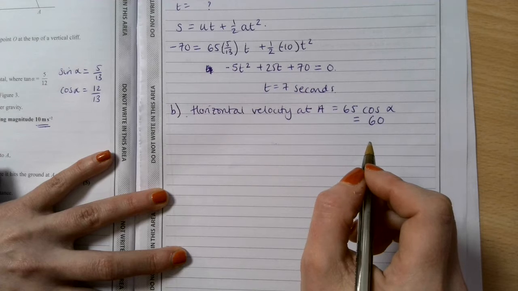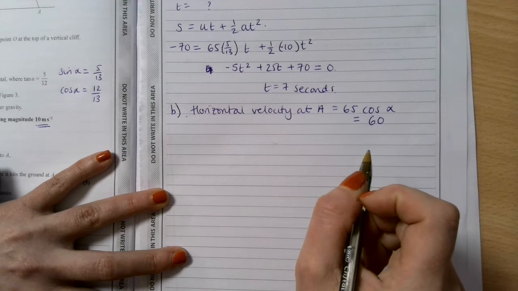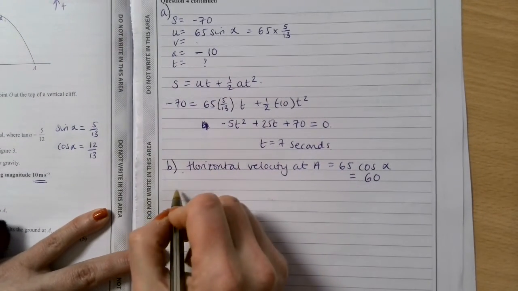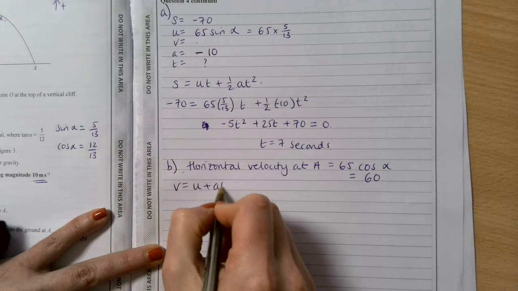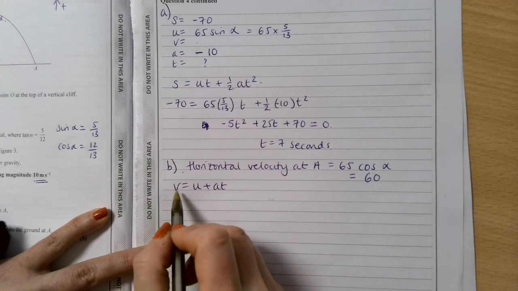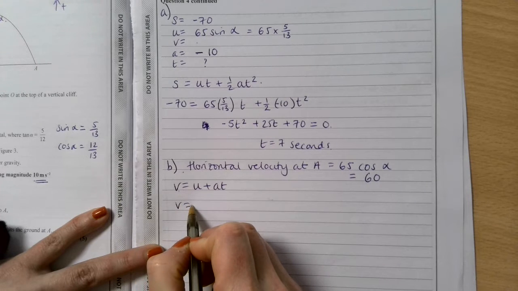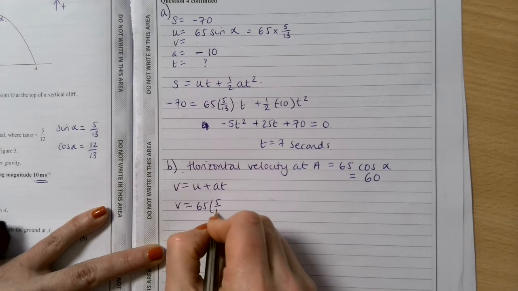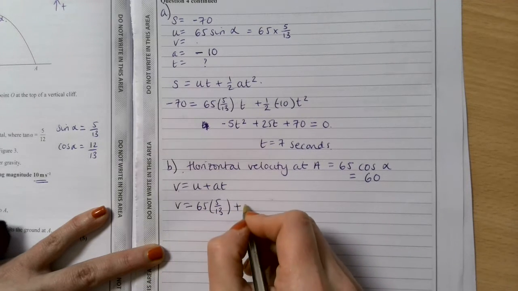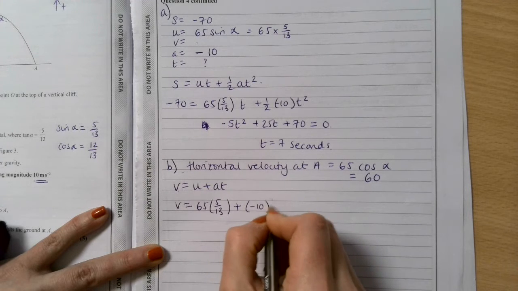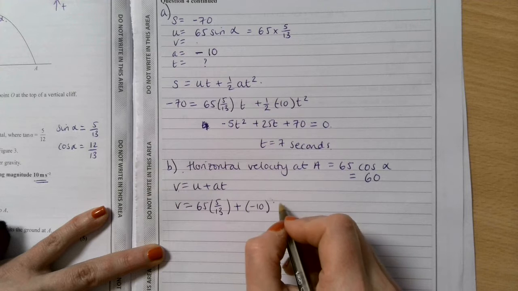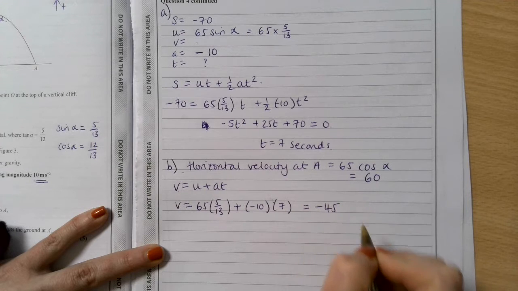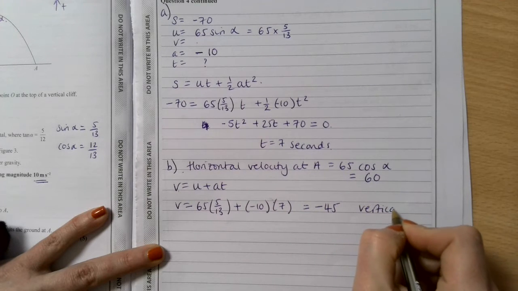And then I'm ready to use v equals u plus at again. So I've got my suvat above. So v equals u plus at for the vertical velocity. v equals u, which is 65 times 5 over 13, plus a, which is negative 10, times 7, which is t that I found in part A. And that brings us to negative 45. So that's my vertical velocity.